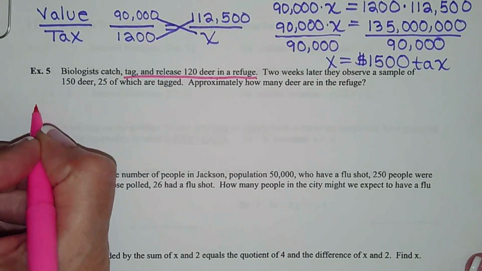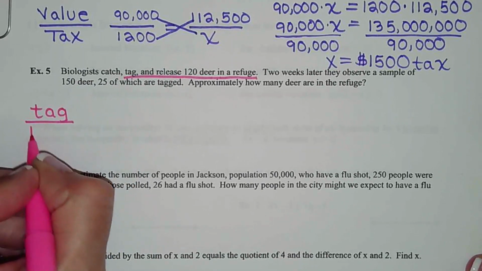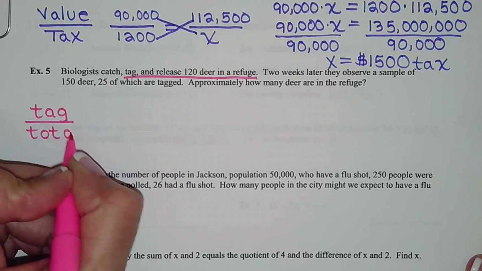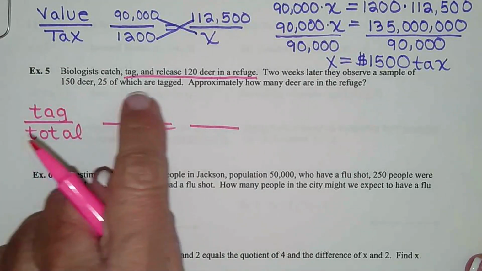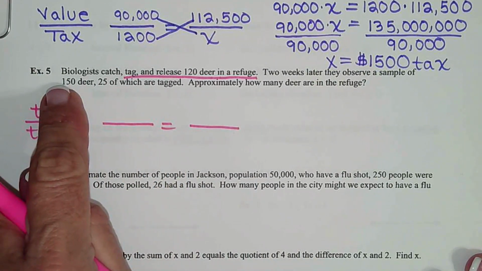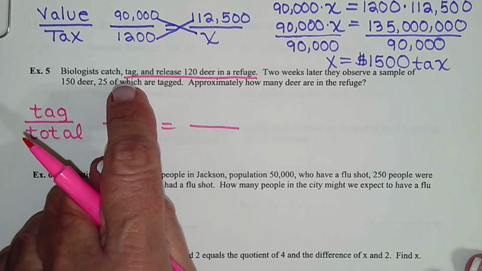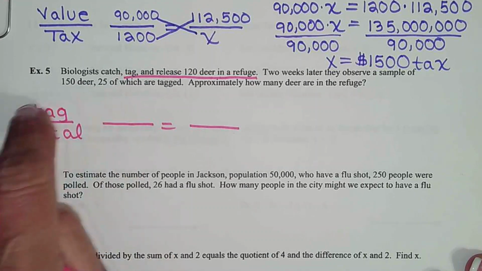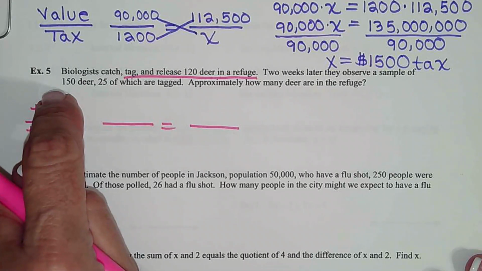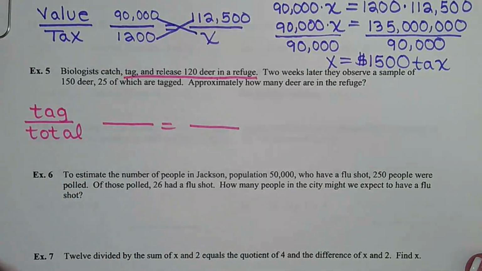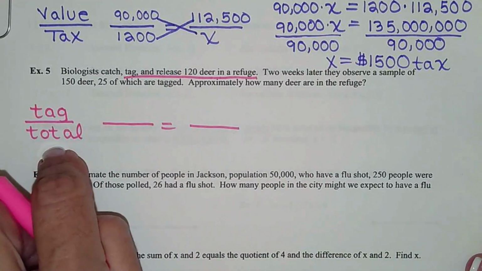So you would go tagged over total. Because you can see that here, tagged total, that's the total in the sample. This is how many were tagged. So that gave me the idea of what I was comparing, tagged to the sample that they observed. So you could start with this one or start with that one. It doesn't matter as long as you're consistent.